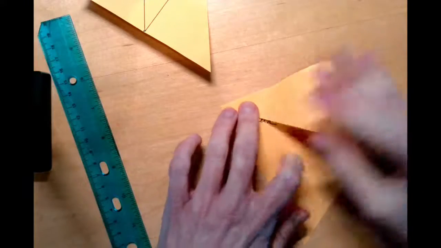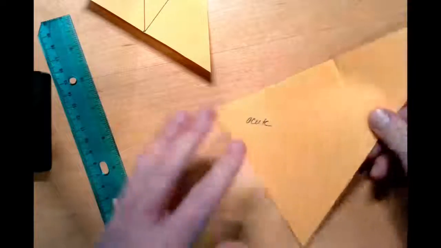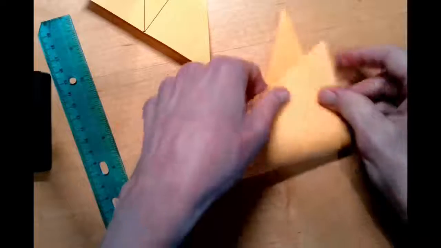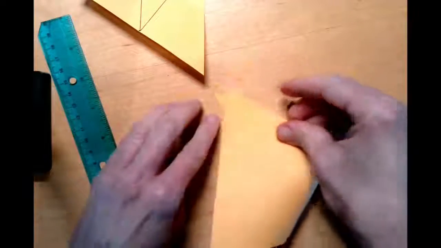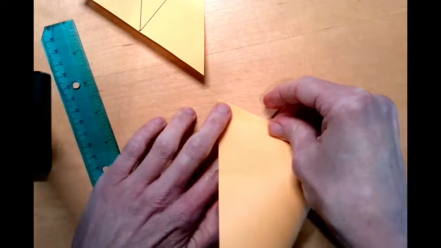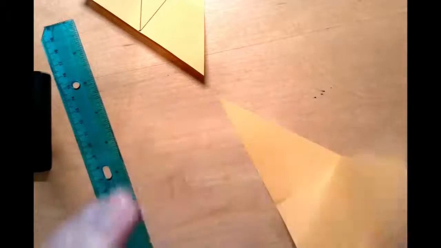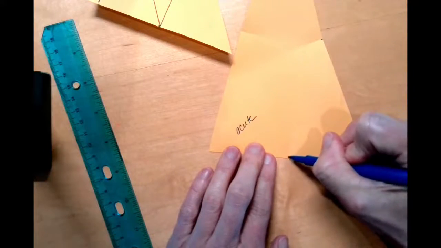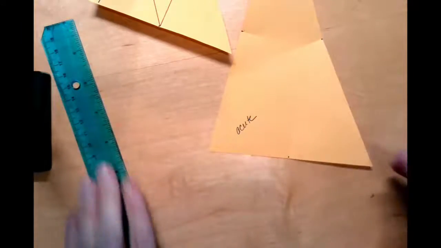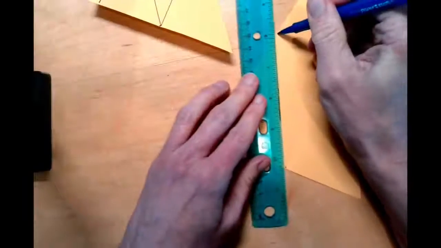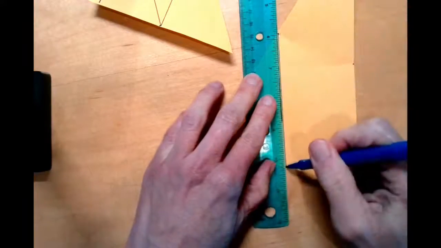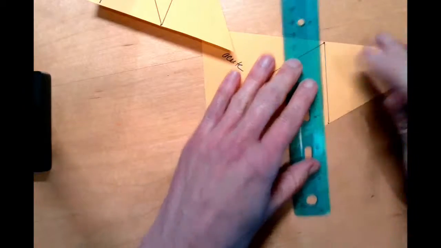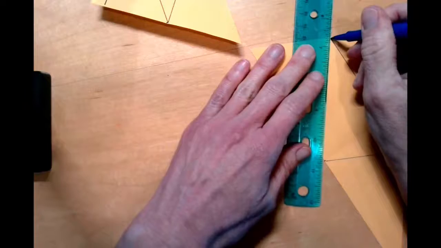I'll do the mid-segment for my acute triangle. Once I have my three midpoints, 1, 2, 3, then I can connect my midpoints to draw my mid-segments.